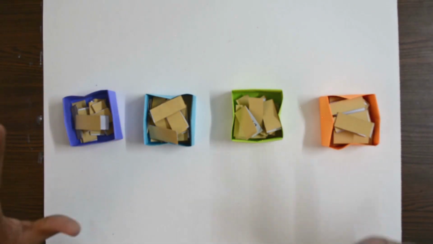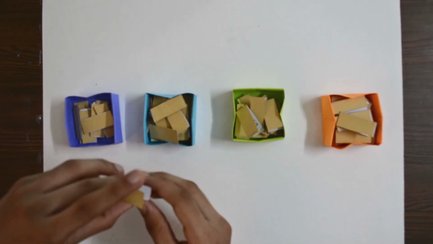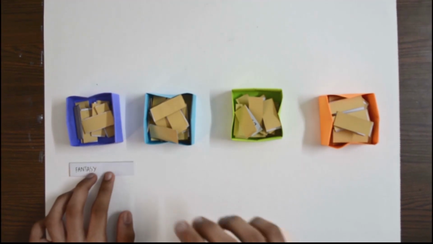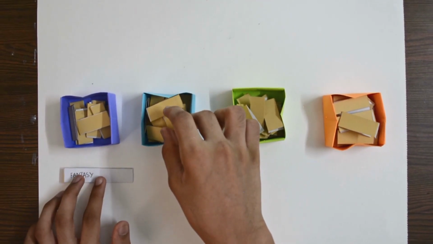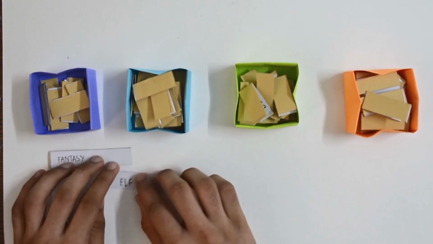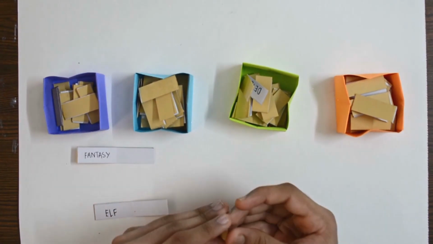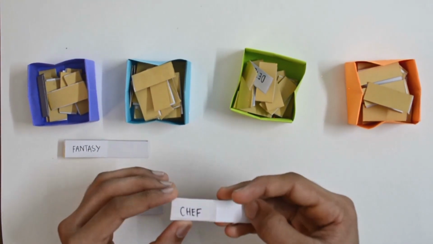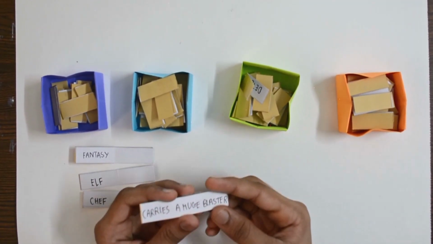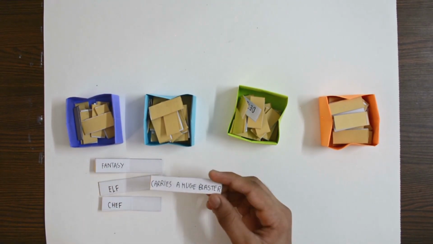Alright, the first ever character that we're gonna be designing. So the genre is fantasy. Okay, that's gonna be great. And the race is an elf. Okay, not so bad. And the vocation is a chef. Okay, couldn't be the worst. Who carries a huge blaster. It's gonna be a lot of fun.